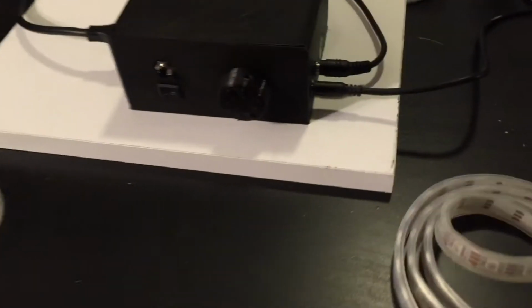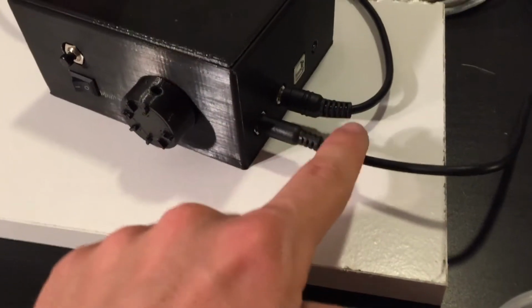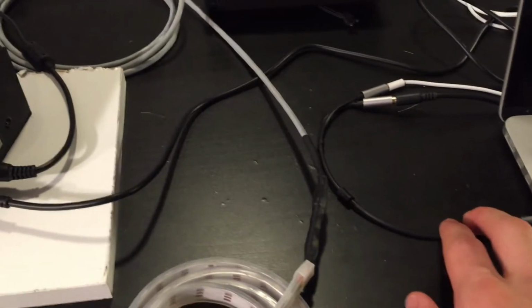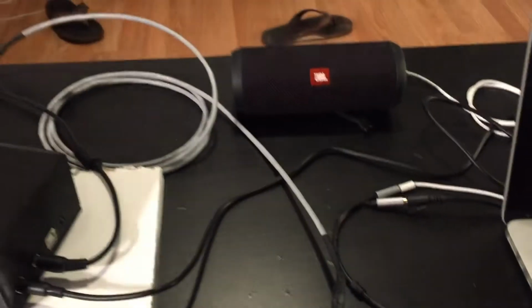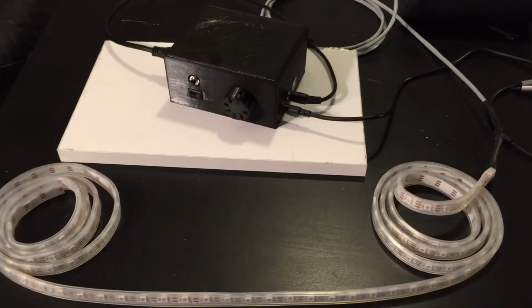Over on the right side you've got first up an aux cord coming from my computer, and that brings the audio signal in. And actually out of my computer I have this Y splitter here, and so one end goes to the box and the other end goes to the speaker so that the sound you hear and the lights you see are all synced up.